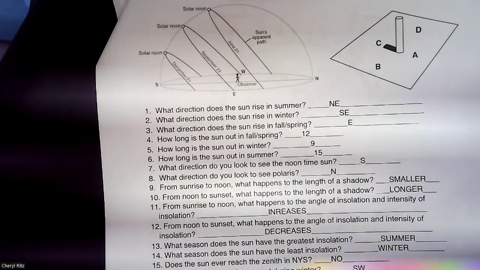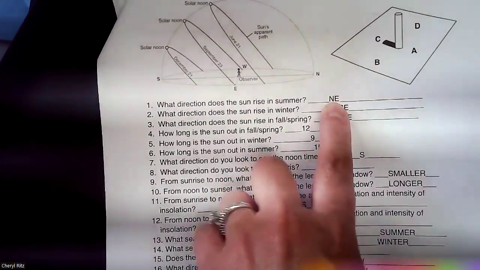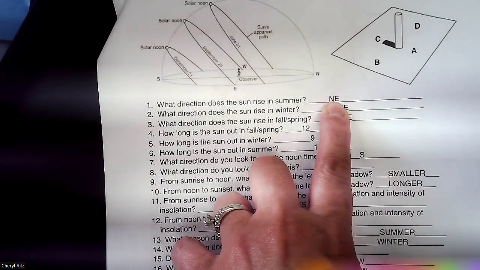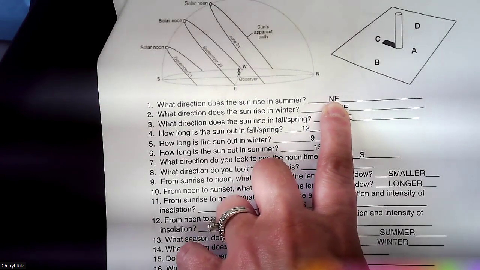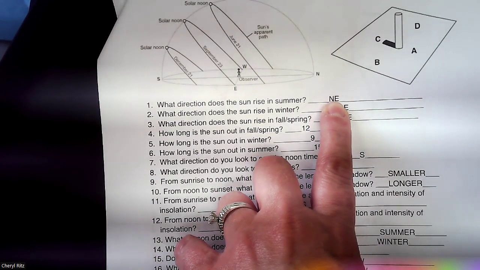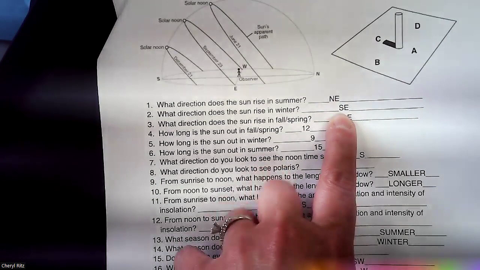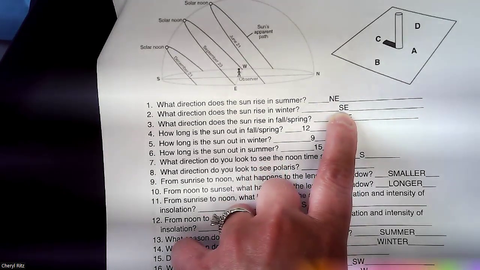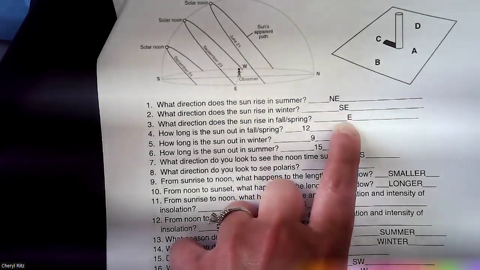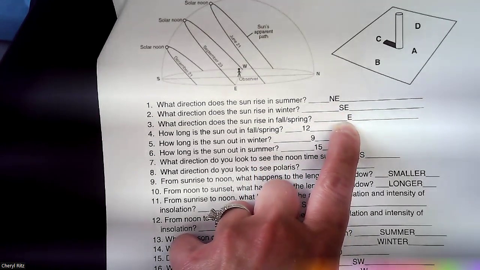Which direction does the sun rise in summer? That's the northeast, because the sun is like old people and goes south for the winter and back north for the summer. So where does it rise in the winter? Just like old people, it went south, southeast. And then for spring and fall, that's when it rises directly east.